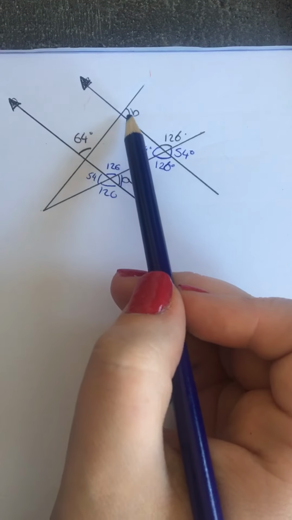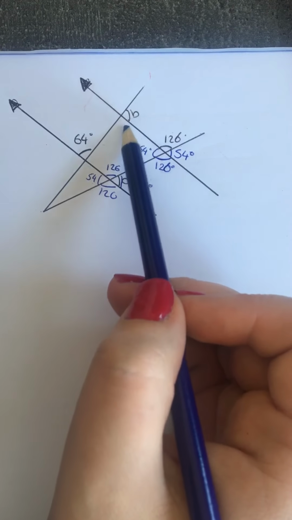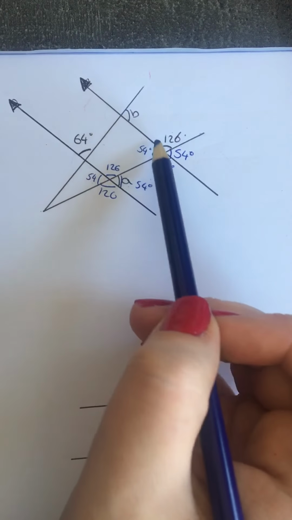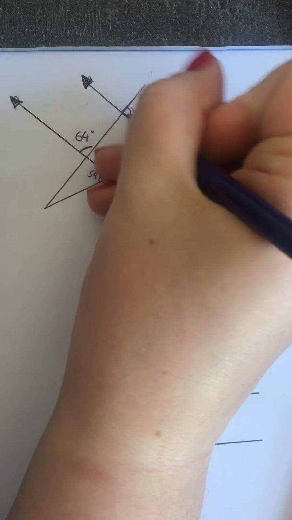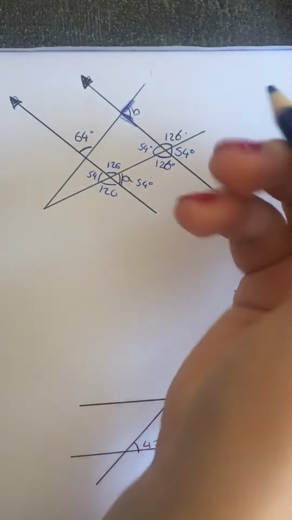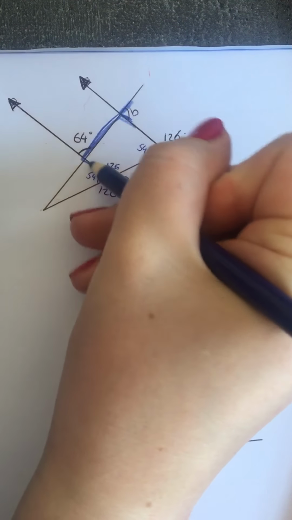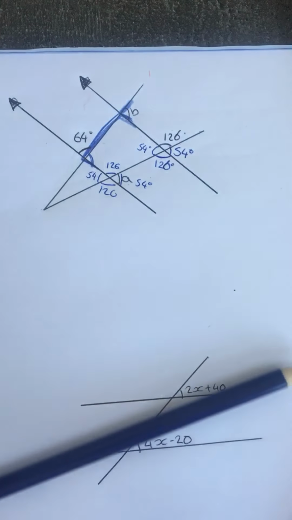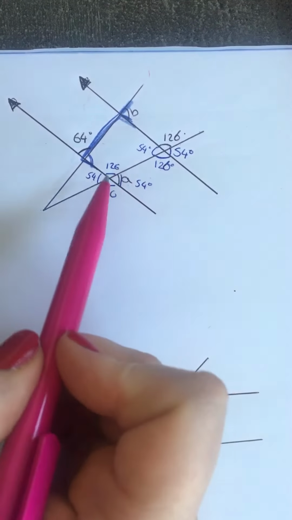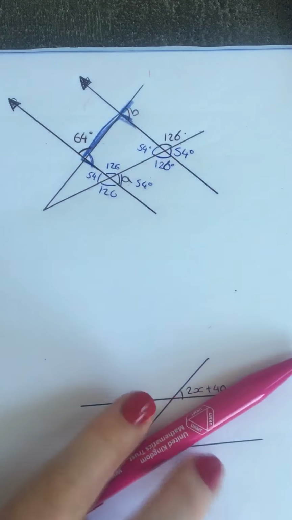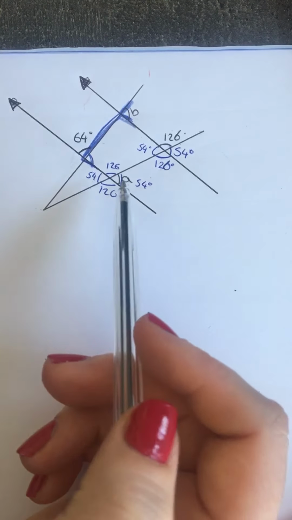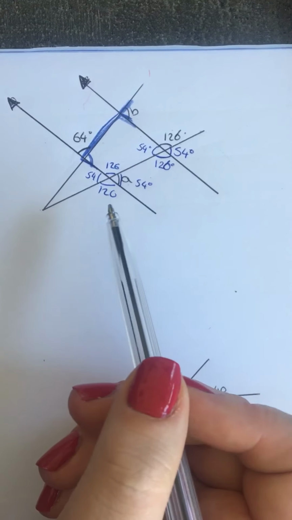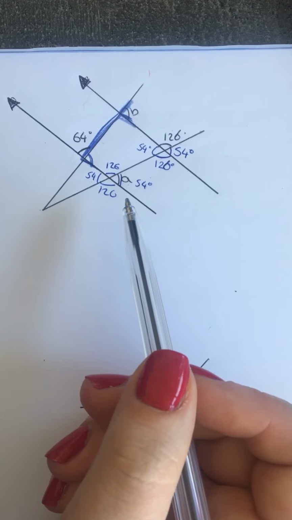Now B, it's not co-interior with anything. You can't really make a Z with anything down here, but we could make corresponding angles by going around the side of B. What would the corresponding angle be? It would be down here, this angle here. Now, if we could find what this angle was, then we could work out what B was because they are corresponding.